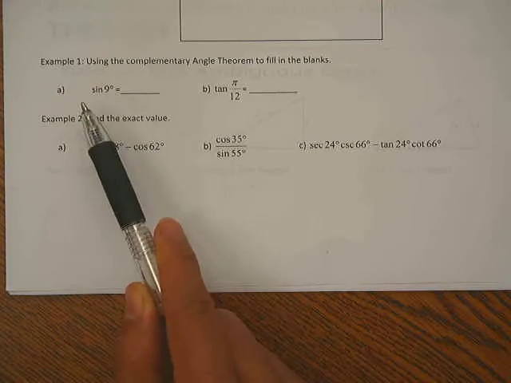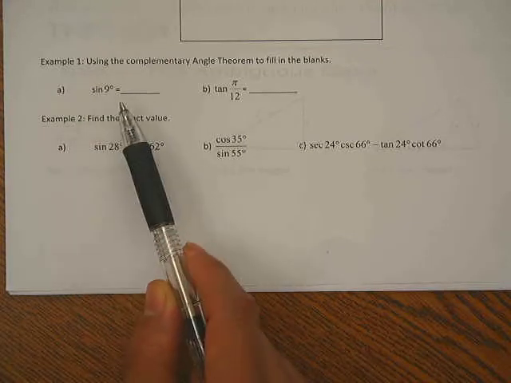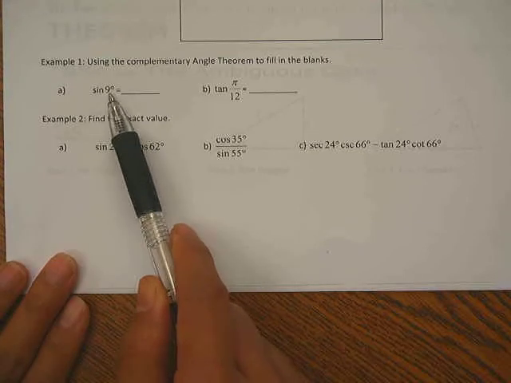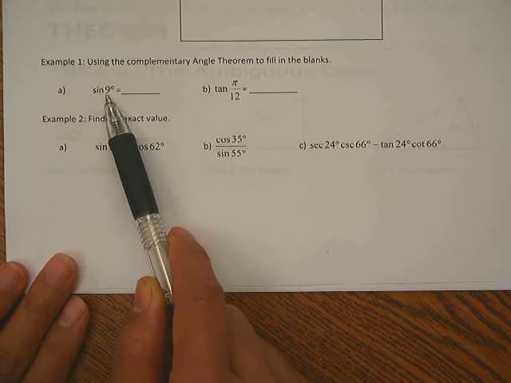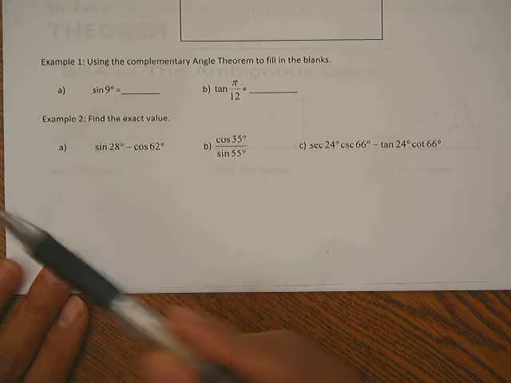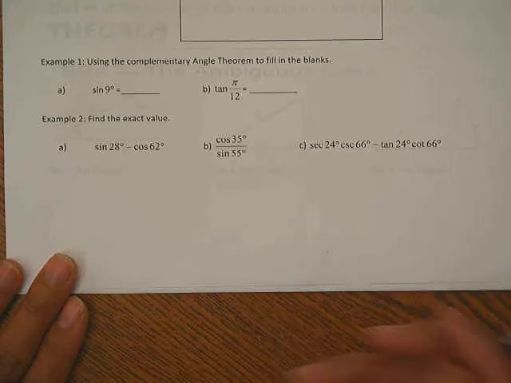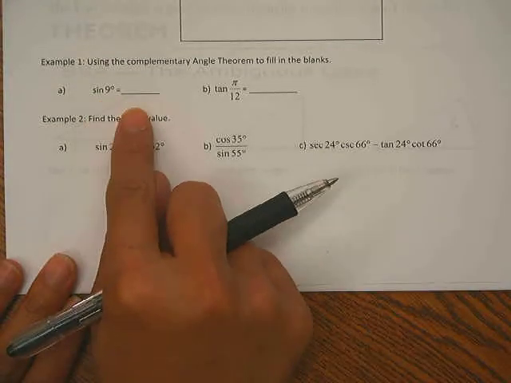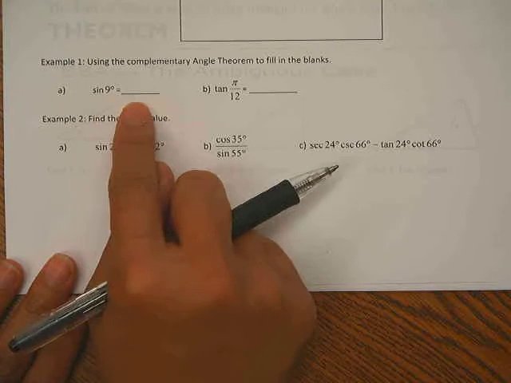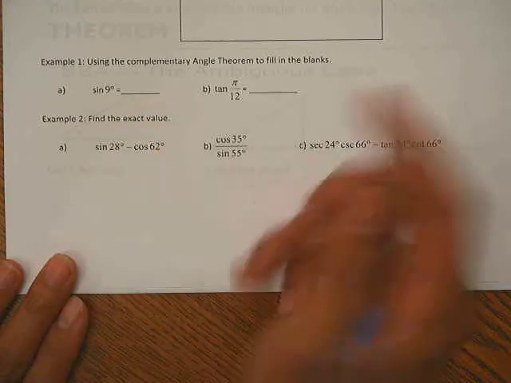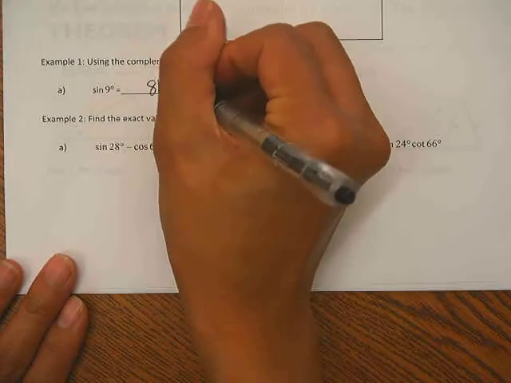Based on our complementary angles theorem, we're going to say, what other angle adds up to be 90? So 9 plus blank equals 90. So I'm going to fill in my blank. 9 degrees plus 81 degrees is going to be 90 degrees. So I'm going to write 81 degrees first.